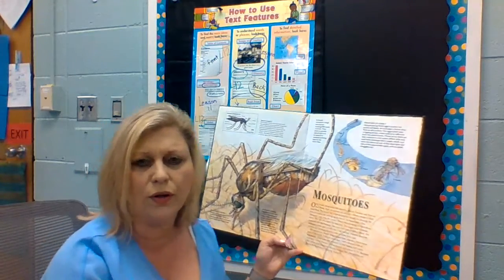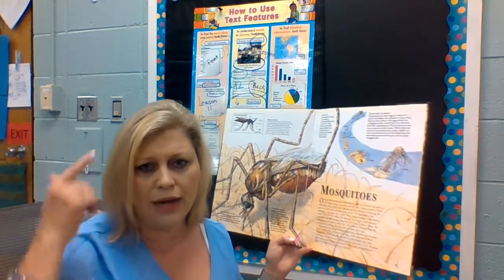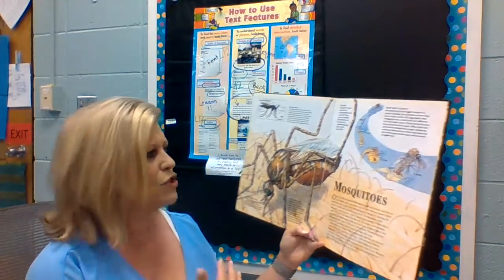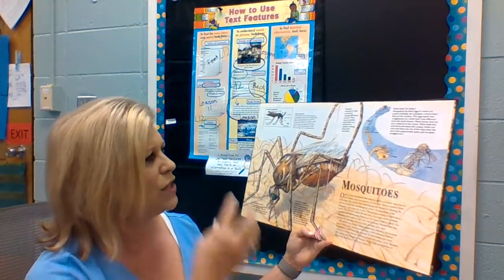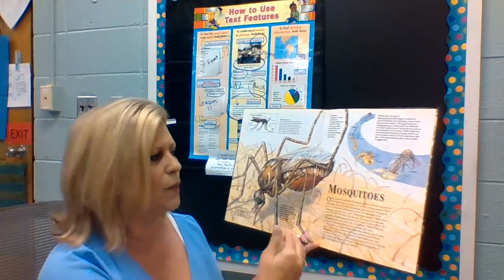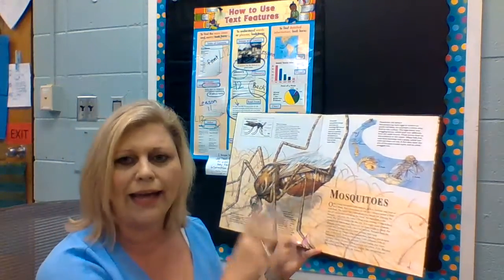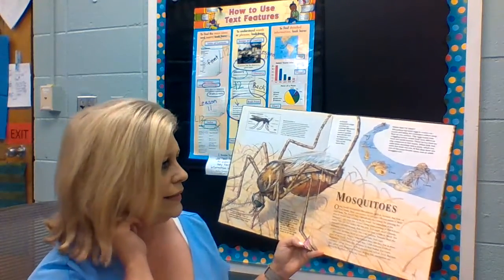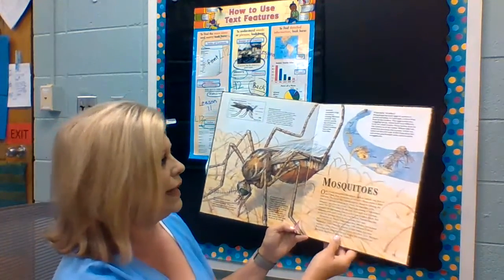It also helps when you're comprehending and reading things. If you can have a picture of it in your mind, you're going to remember it. So if you're studying mosquitoes and you look at this page, you can probably close your eyes and remember what part of the page you saw that on. It's also a good study skill for you. So this is just one example about mosquitoes.